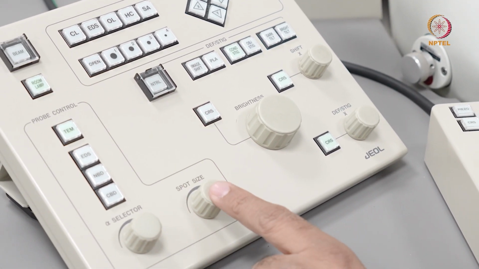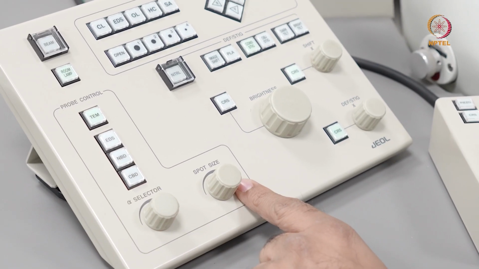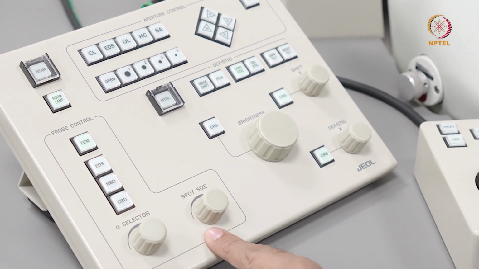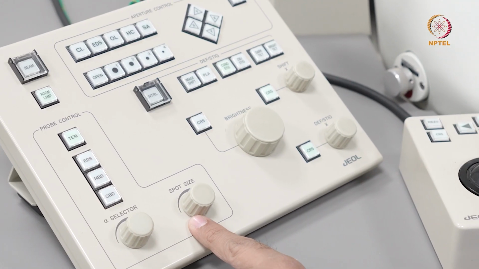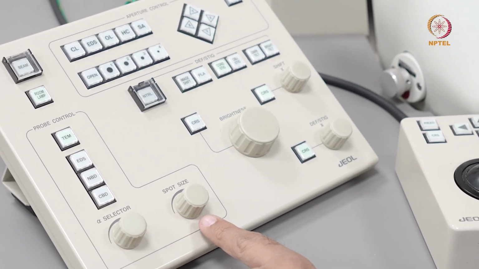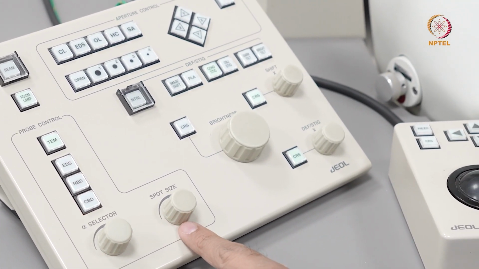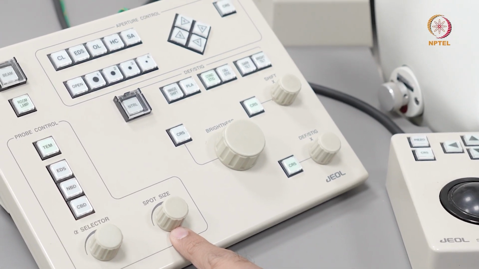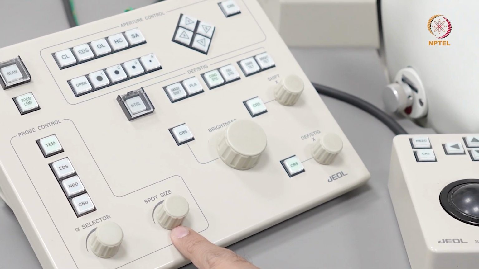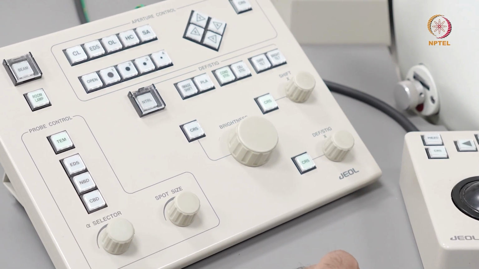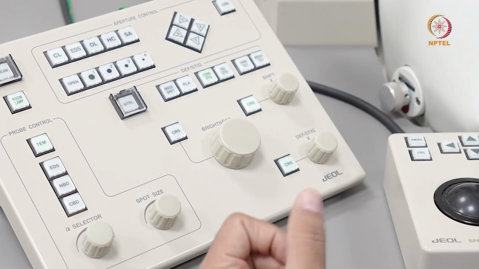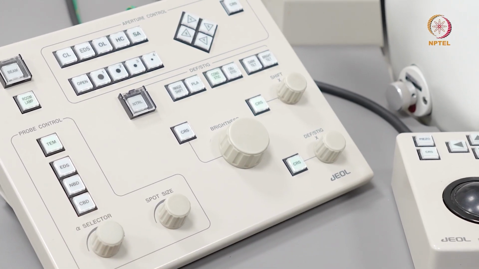If I use spot size 5, that is a higher number, the beam current is actually smaller, and spot size 1, the beam current is actually higher. Also, the beam diameter is larger in spot size 1. The default values vary from instrument to instrument, but typically you can discuss with your facility manager and with the manufacturer to get a clear idea on what the diameters are and the convergence angles are.